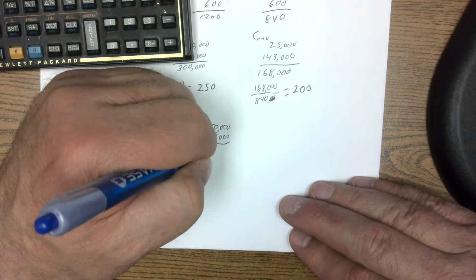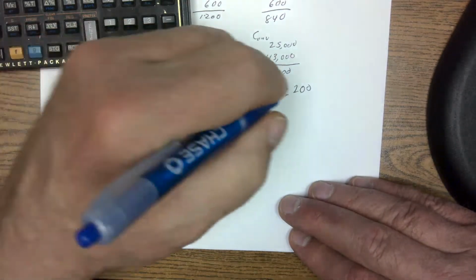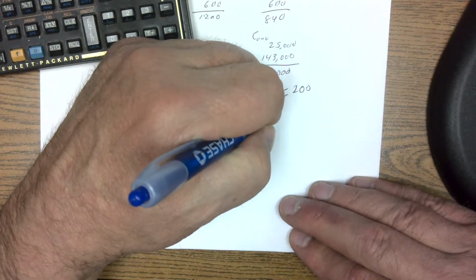And so we've got 198,000 in ending inventory, and then transferred out.